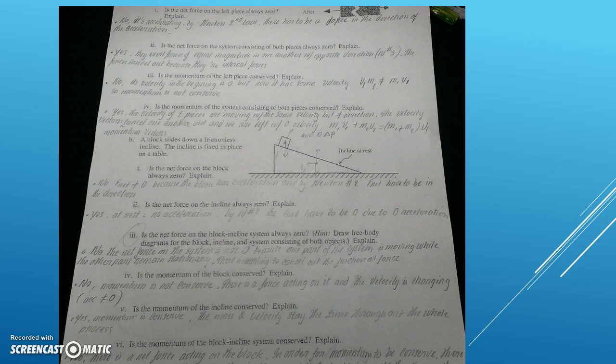Is the momentum of the block conserved? No, the momentum is not conserved. There's a force acting on it and the velocity is changing, so the acceleration is not zero. Is the momentum of the incline conserved? Yes, the momentum is conserved. The mass and the velocity stay the same throughout the whole process.